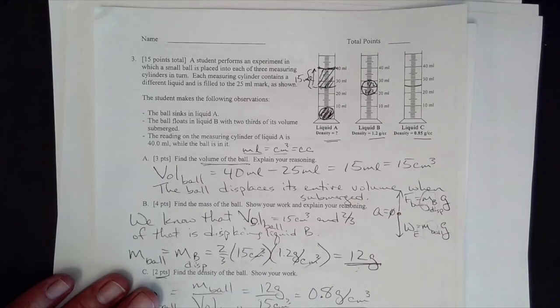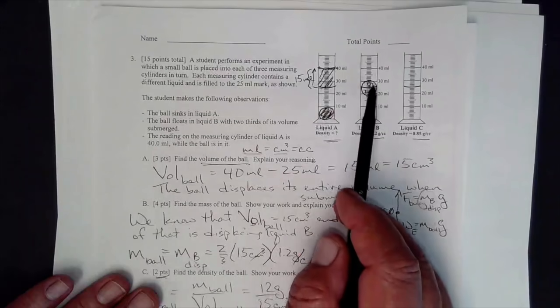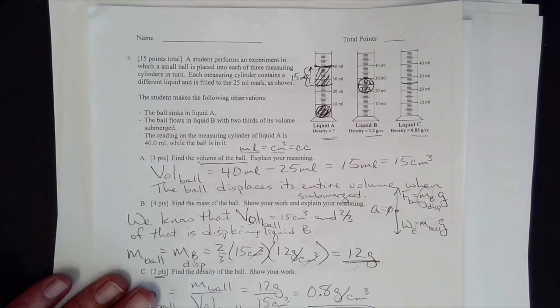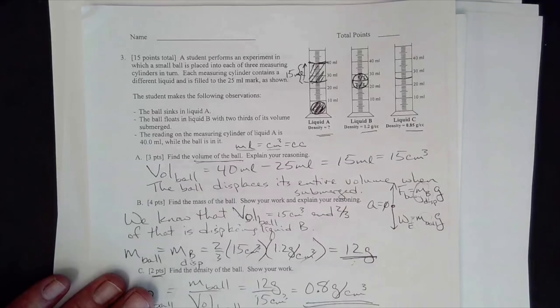But if you make that argument, you're comparing apples to oranges, because it's not the volume of liquid displaced that determines the buoyant force. It's the mass. It's the weight of the fluid, which is proportional to the mass, that determines that buoyant force.